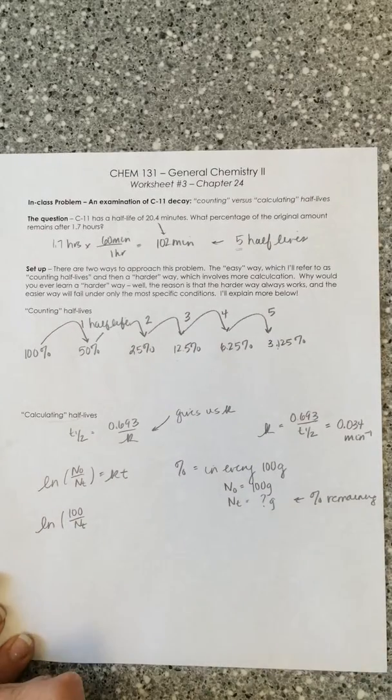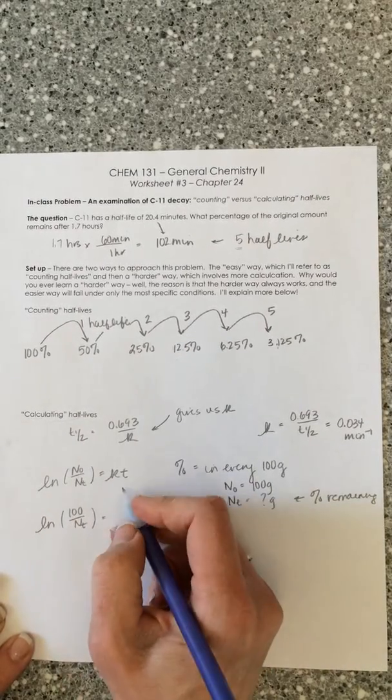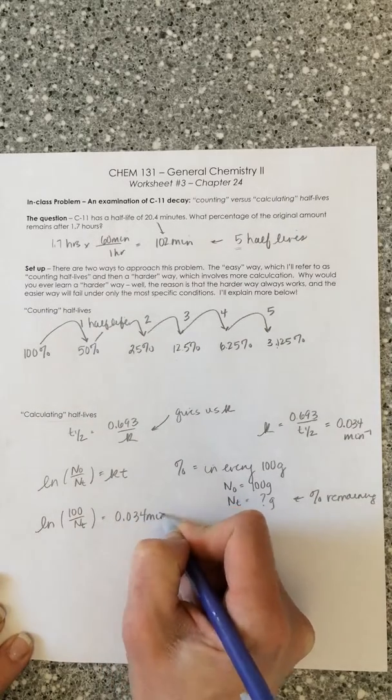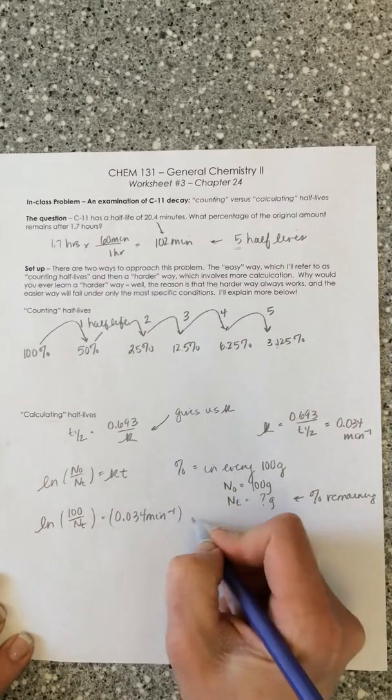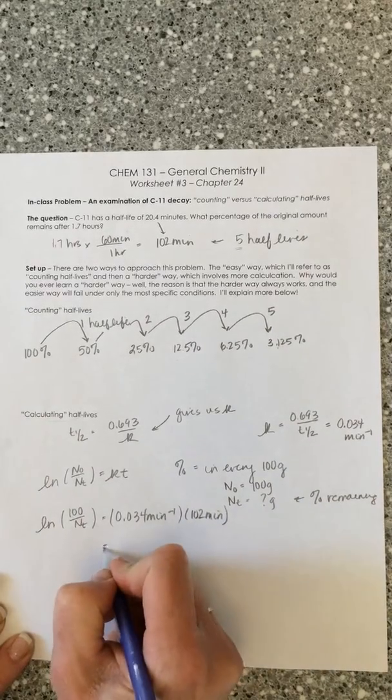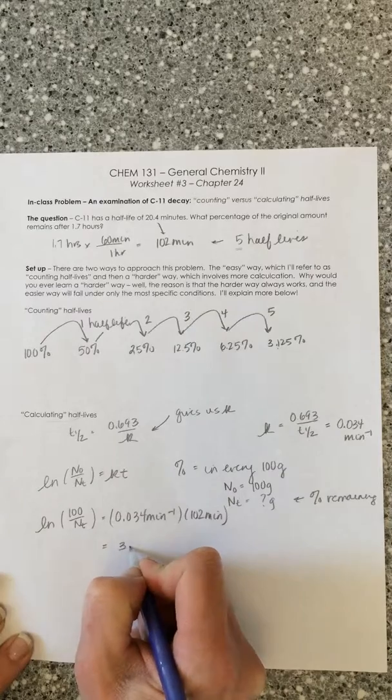We want to find how much is left at time t. We figured out what our k is, 0.034 per minute, and the time that's passed is 102 minutes. So this equals 3.5.